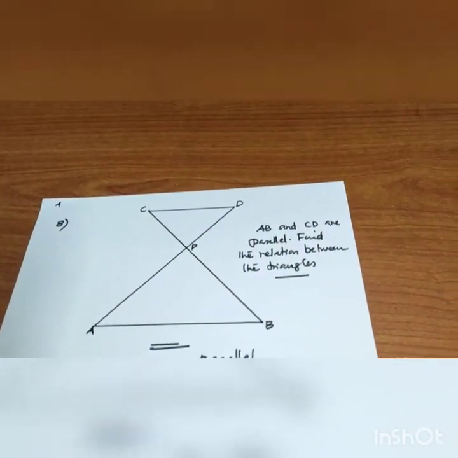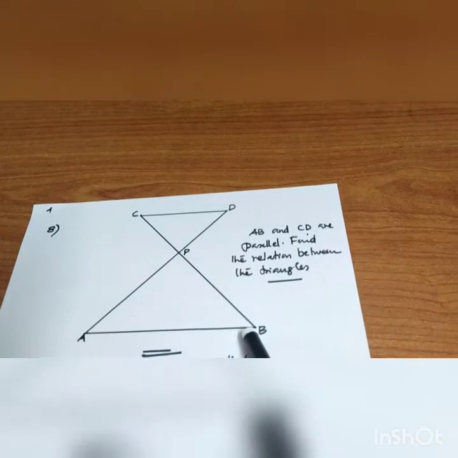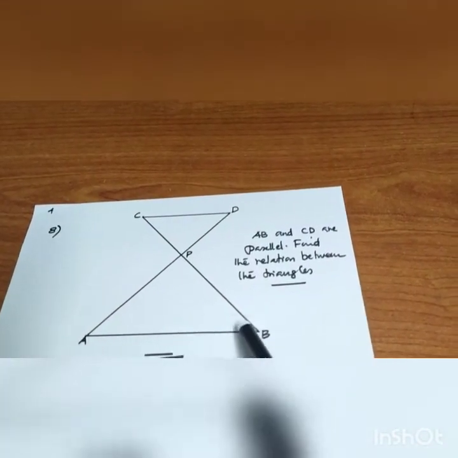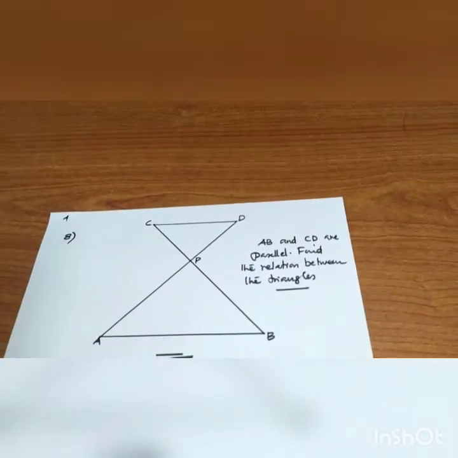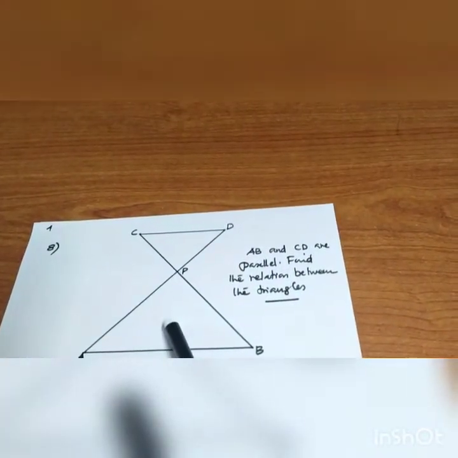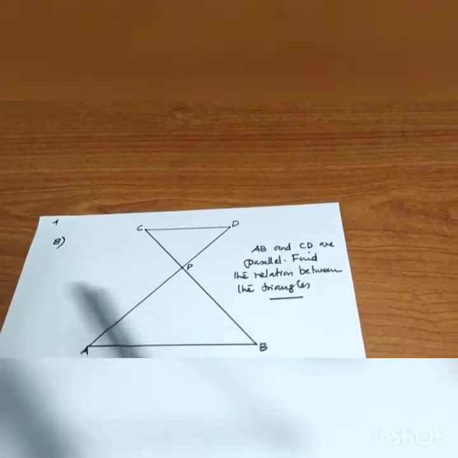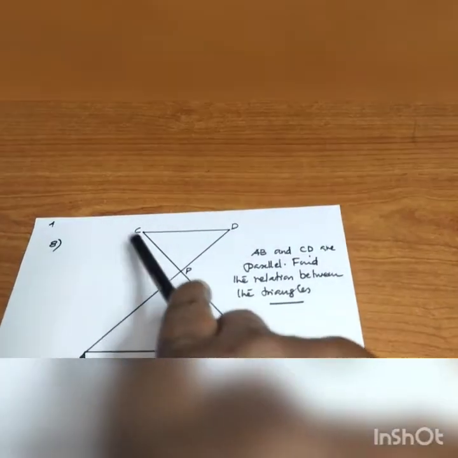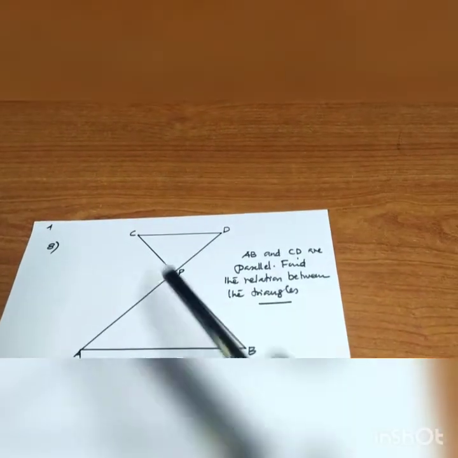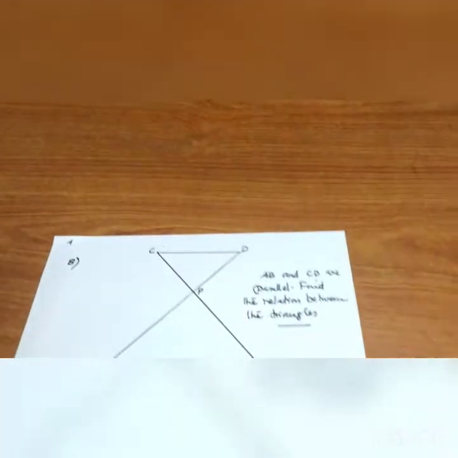They are equal. And if we consider BC as the transversal, then angle ABP and angle DCP are alternate interior angles. They are equal. Then angle APB and angle CPD are equal because they are opposite angles.